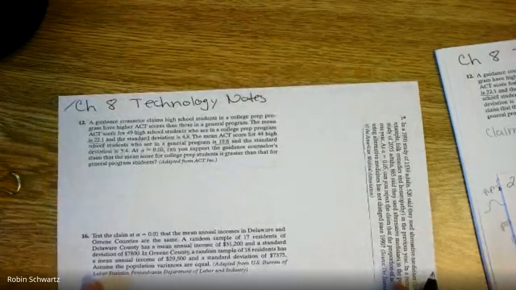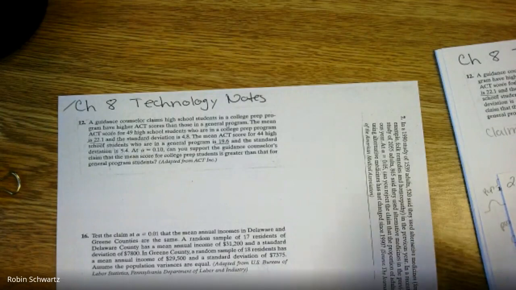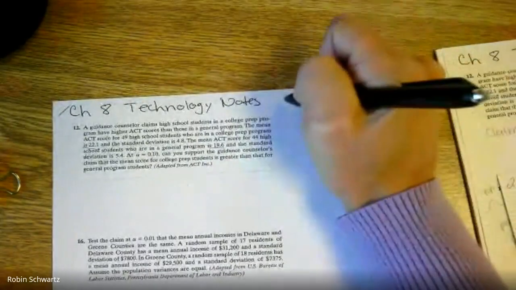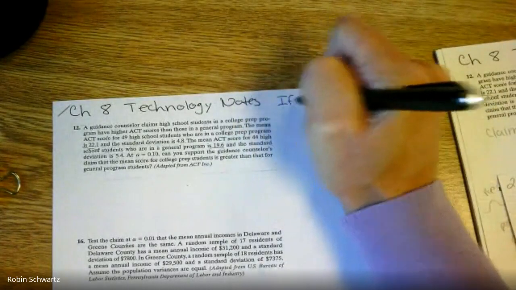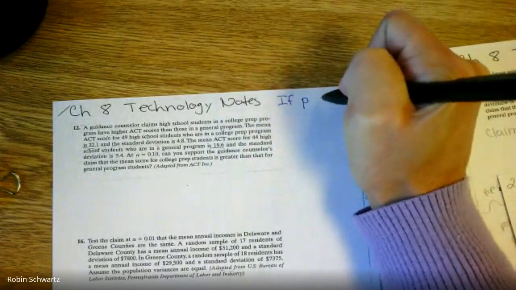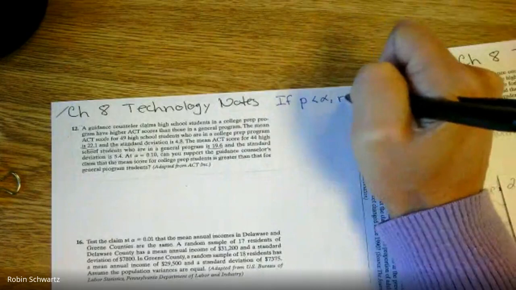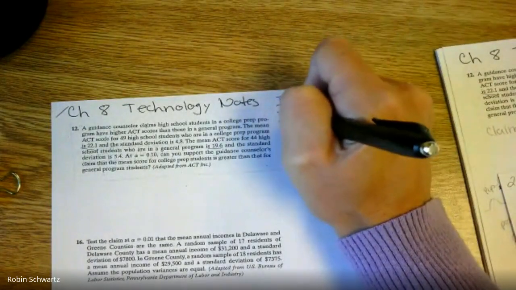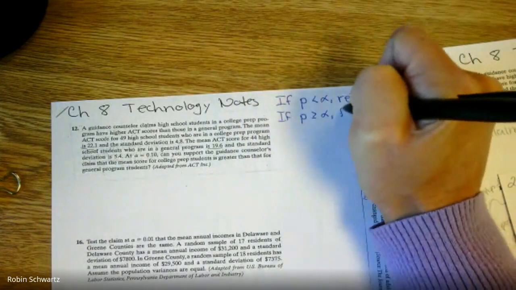Okay, this last section does have a program for every section that we've done. So we're going to be doing the hypothesis testing just like we did in the last chapter. And our rule still applies. We'll be finding a p-value. So if your p-value comes out smaller than alpha, you will reject the Ho. And if the p-value comes out greater than or equal to alpha, you will fail to reject the Ho.